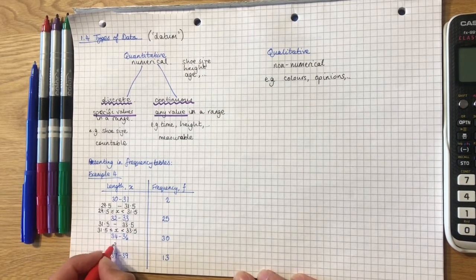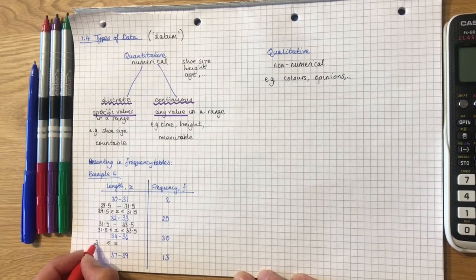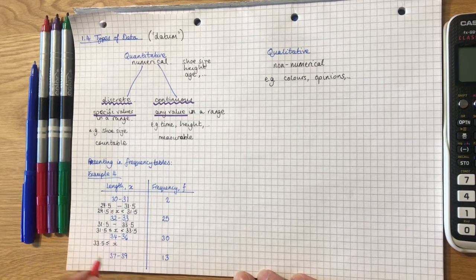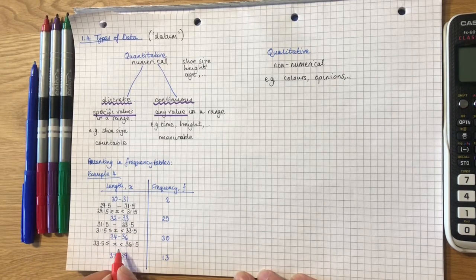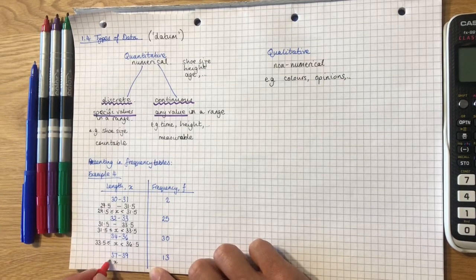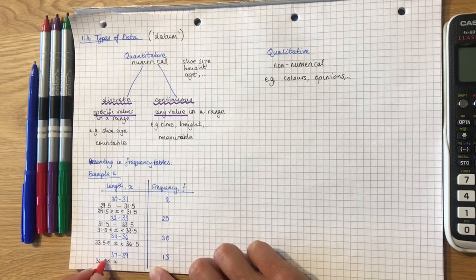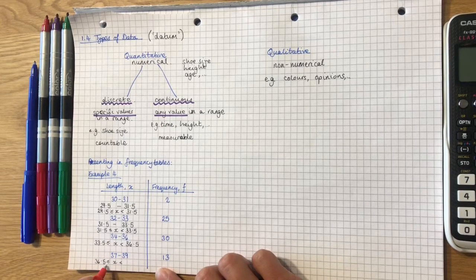We can do a similar thing for the other groups here. So a measurement of 33.5 would be included in this group, but not 36.5, because we don't have the equal to part on this inequality here. And in this one, we've got 36.5 inclusive up to 39.5.